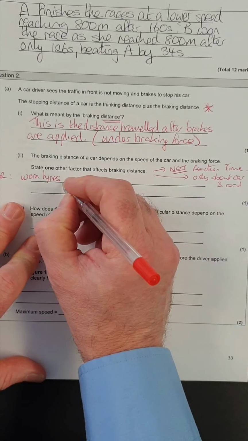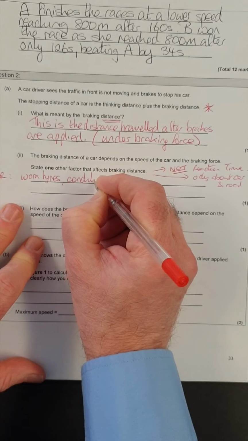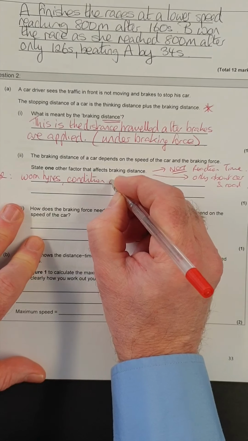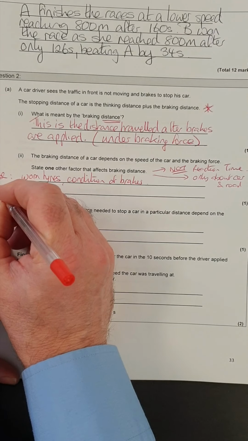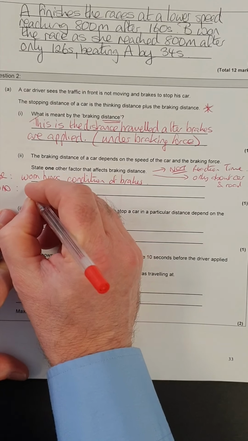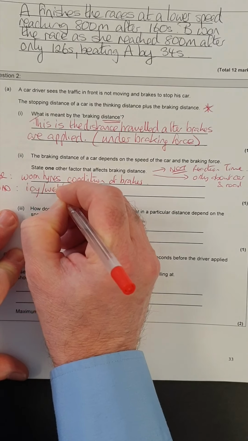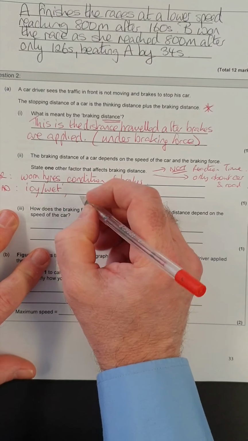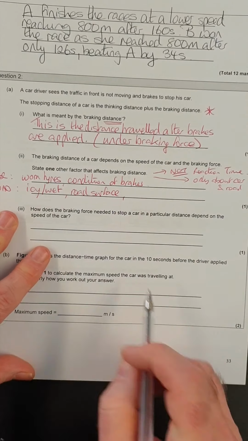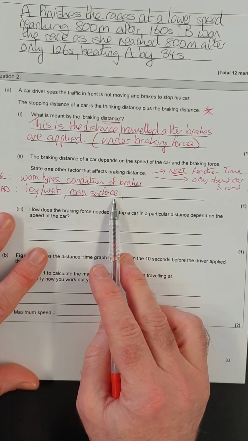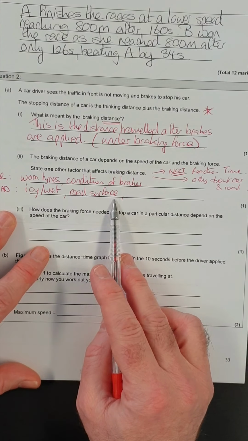We could have the condition of the brakes. And in terms of the road, it could be icy or wet, or weather conditions, the road surface. Are we on a soft road surface like sand, or are we on a tarmac surface?